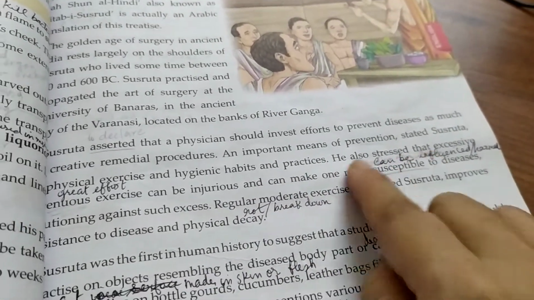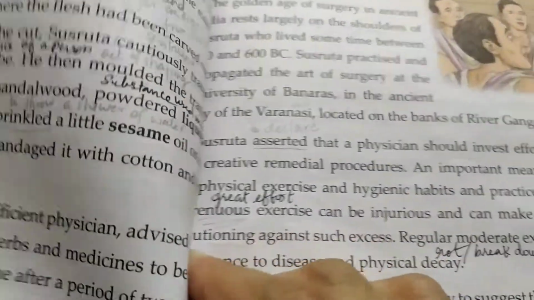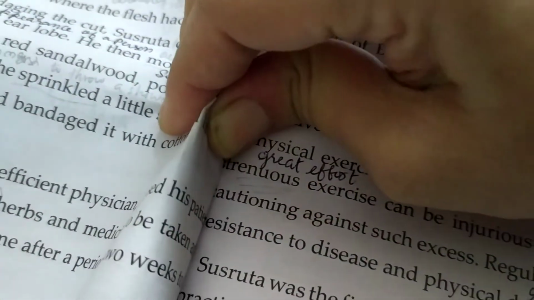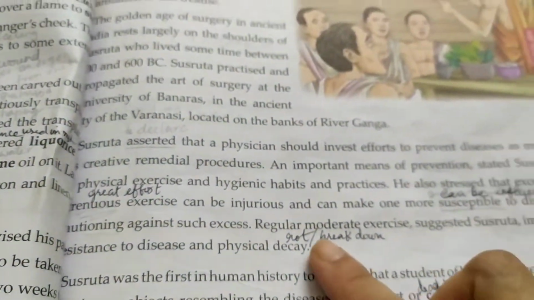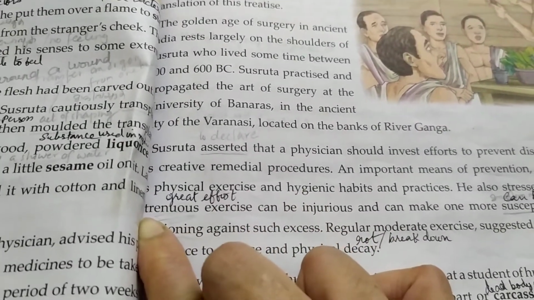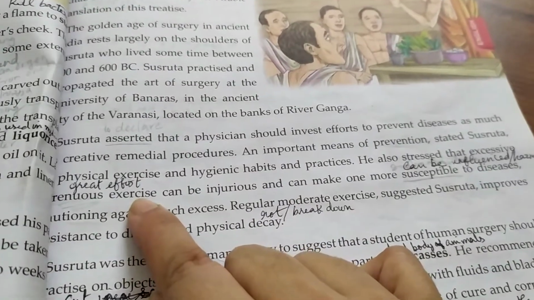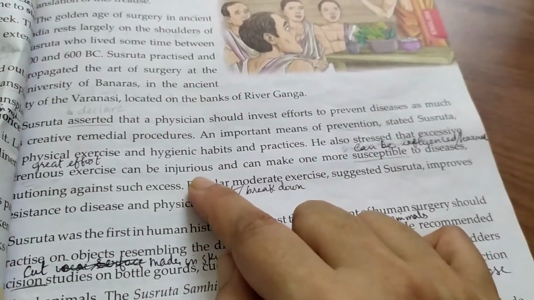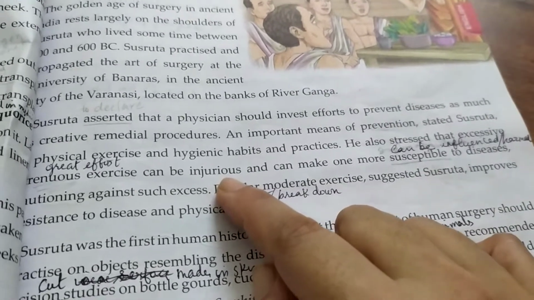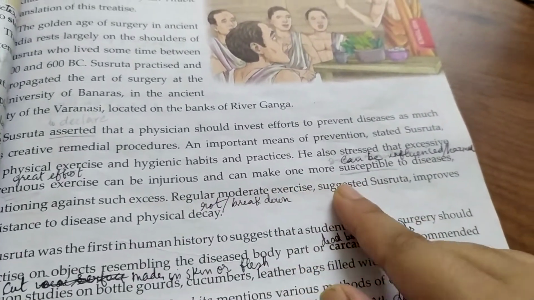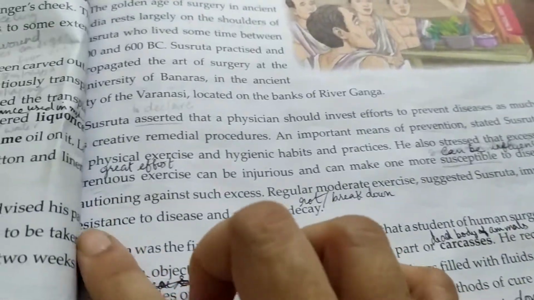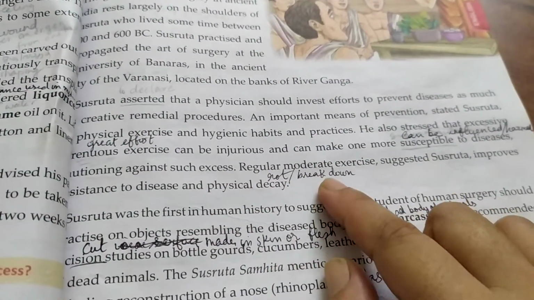He also stressed that excessive strenuous exercise, that means exercise which takes great effort, can be injurious, cautioning against such excess. If you do excessive exercise, that will be injurious and can make one more susceptible. Susceptible means can be influenced or harmed by diseases.